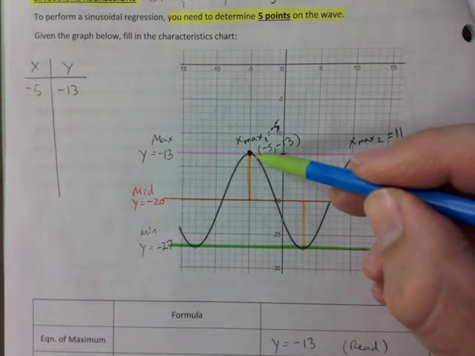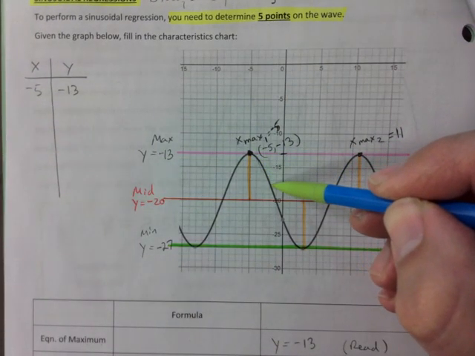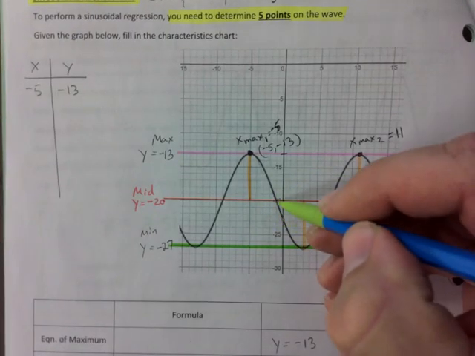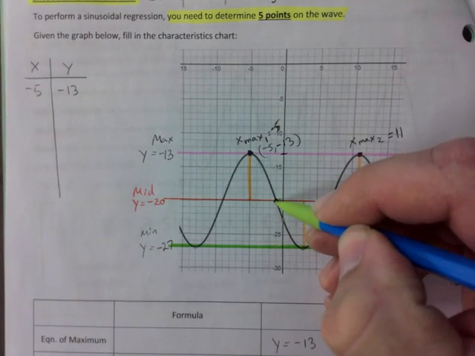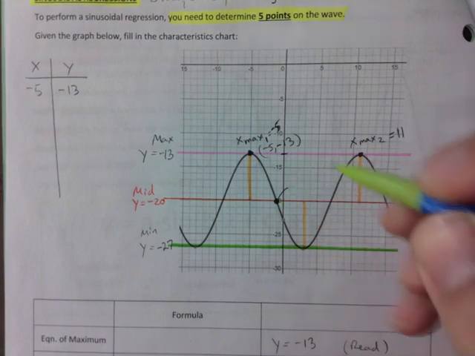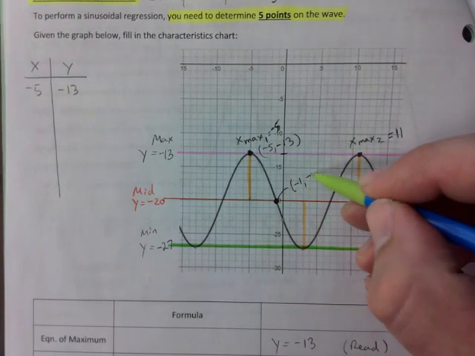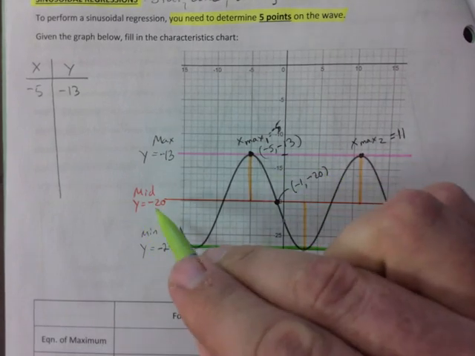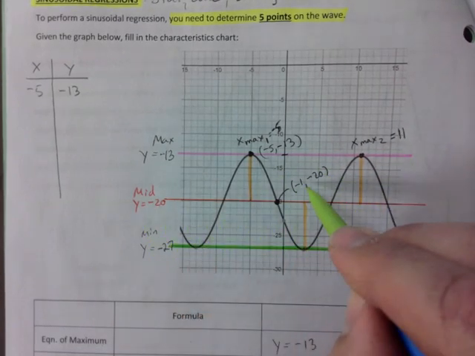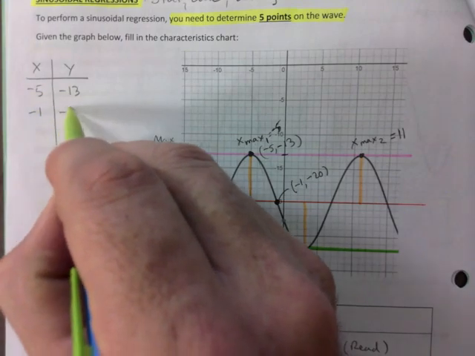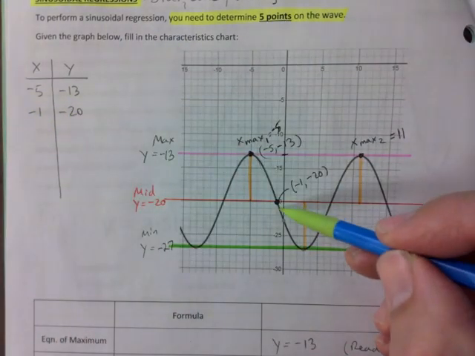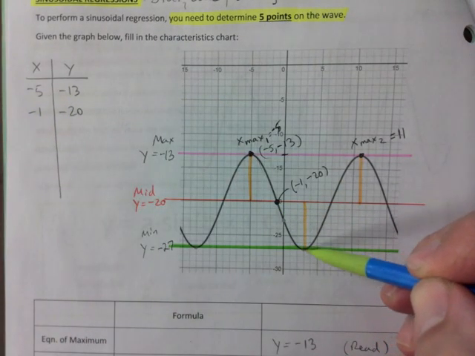Then I'm going to ride the wave and go to my next point of interest, which is this one right here. It lands on the midline. This point right here is negative 1, negative 20. I know the y value because I'm on the negative 20 line. So I'm going to write that down. Negative 1, negative 20. Ride the wave again and go to the lowest here.